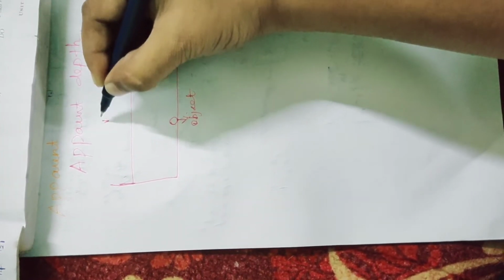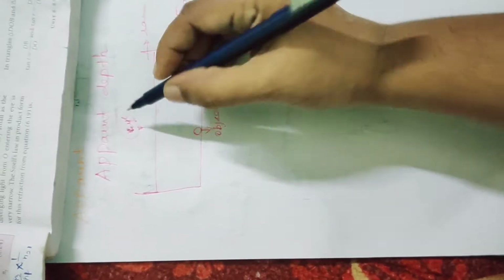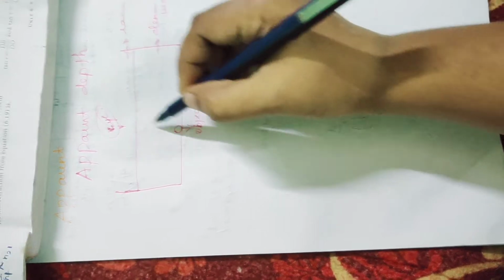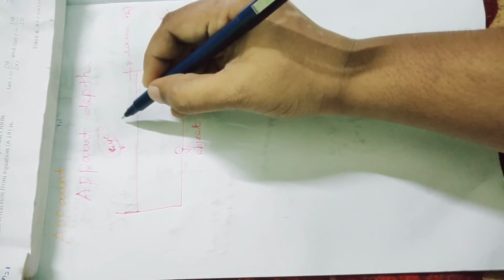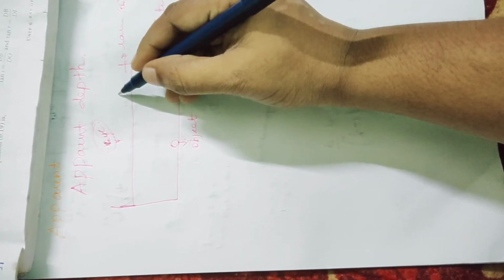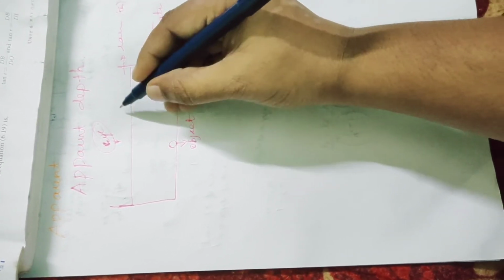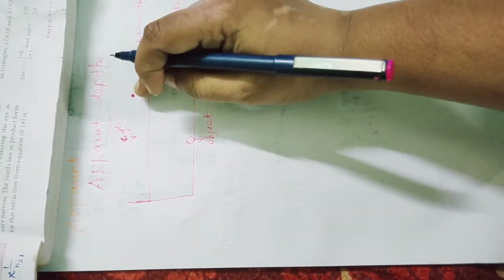If you are seeing from this place, you can directly see the object. If you move some distance, here also you can see the object a little bit. When you go to the next step, here you can see somewhat. After this step, you cannot see the object. So at that point, I am making one incident ray.